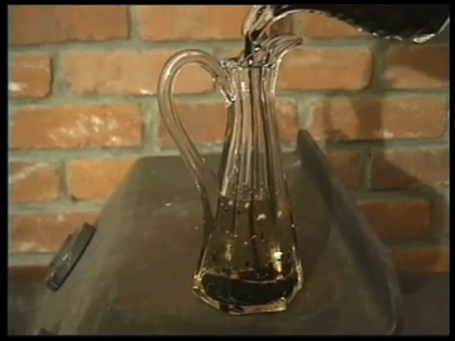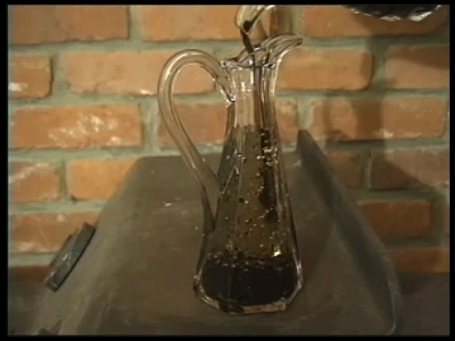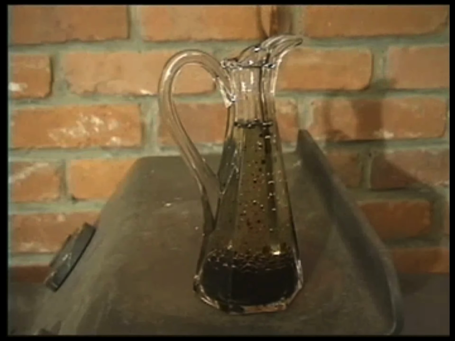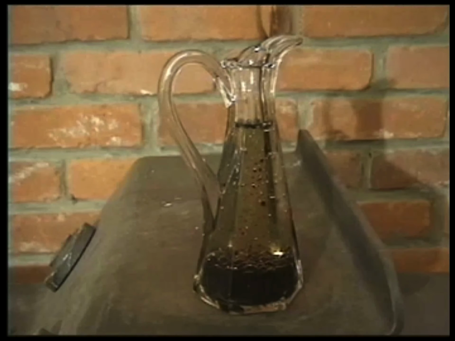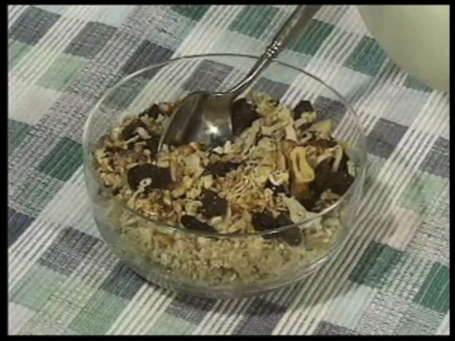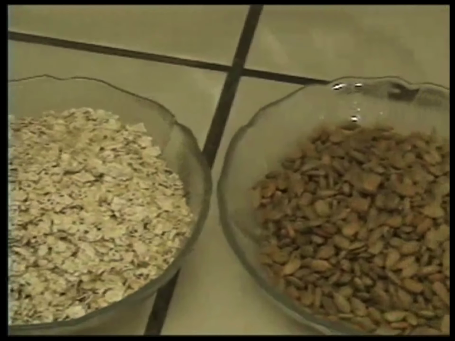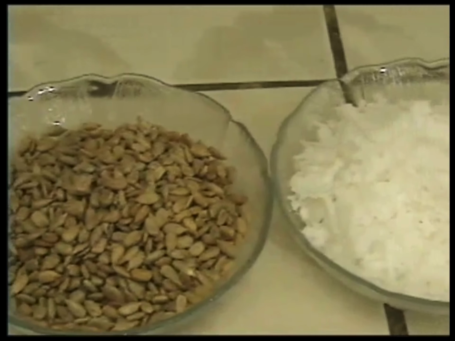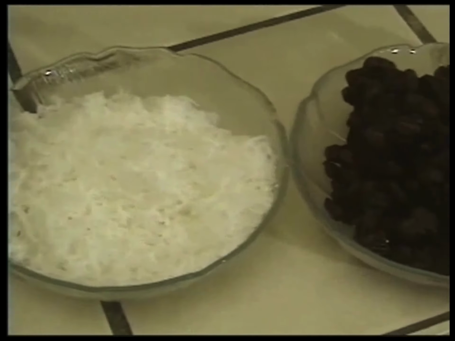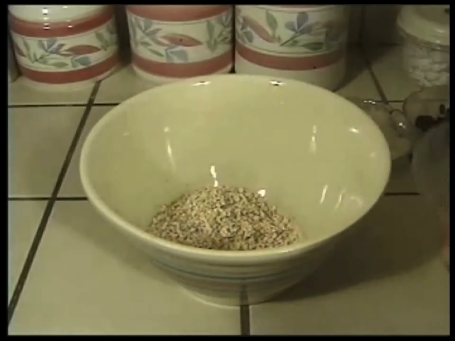Vinegar and oil, seen here in two separate layers, is used as a salad dressing. It is a poorly mixed, heterogeneous mixture, and that is why it needs to be shaken before pouring. This cereal is another heterogeneous mixture. It is made up of oats, seeds, coconut, and raisins. Each component, when added to the mixture, retains its individual properties and is not chemically combined.